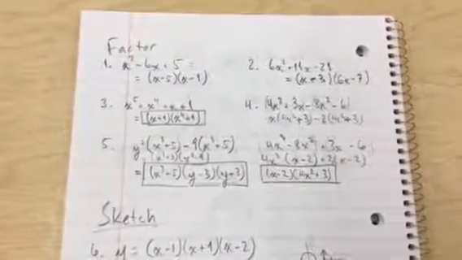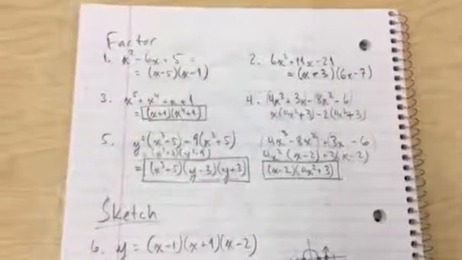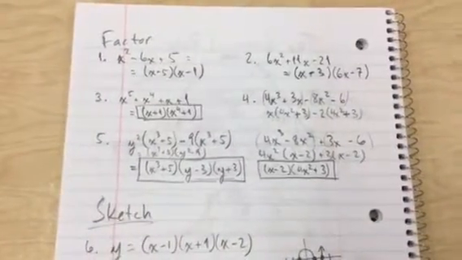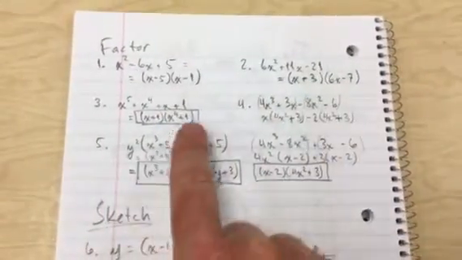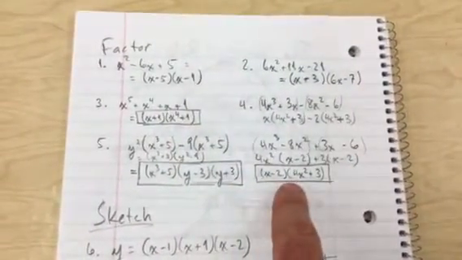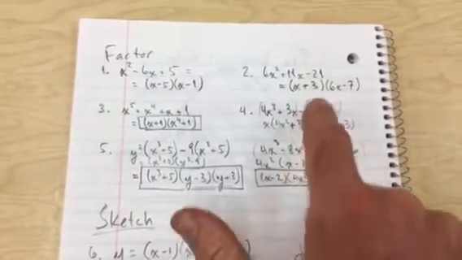All right, here's a video of all the solutions to both days, day 9 and day 10 of review problems. We had some factoring problems, so you can see I've put the boxes on all of them except the first two. This is how number 4 factors right here. A couple of different ways to do it, so don't be too confused here.